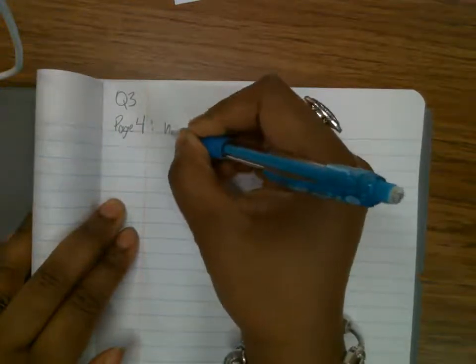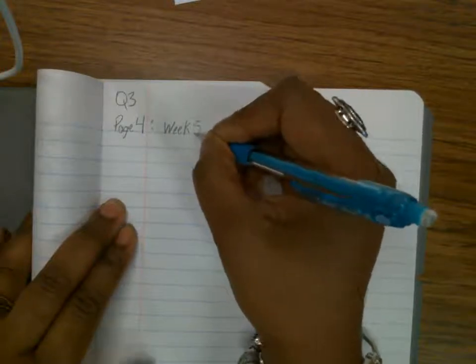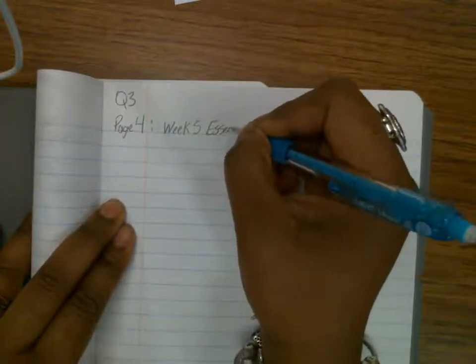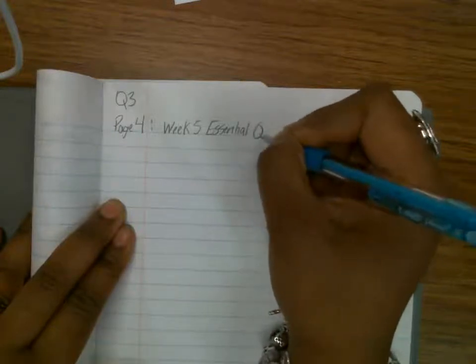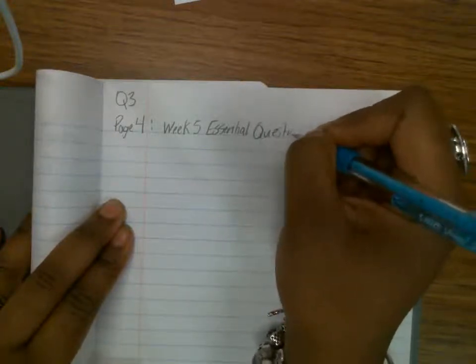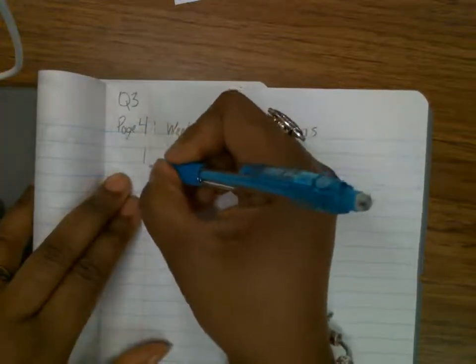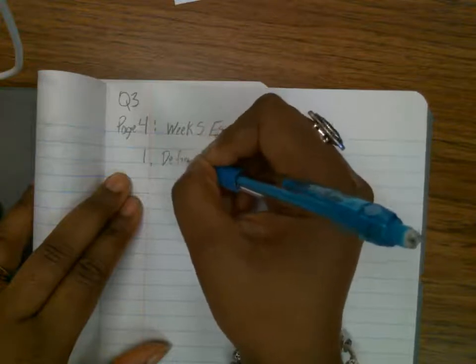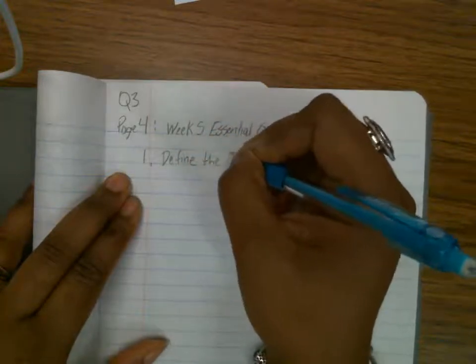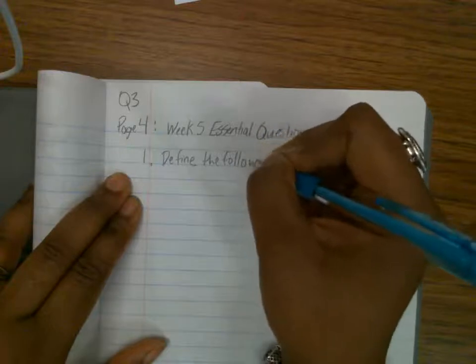This is page 4. The title is Week 5 Essential Questions. This is going to sum up basically what we have covered so far. We're only going to do 2 questions. Number 1, we're going to define the following. There are going to be 3 definitions that we're going to do for this one.